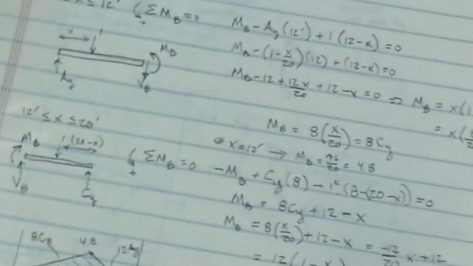But what I want to get into is how do we do it for internal moment? Okay, so it's a very similar approach, so let's do that one.